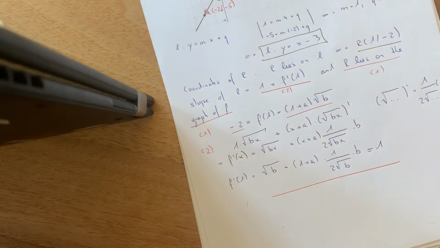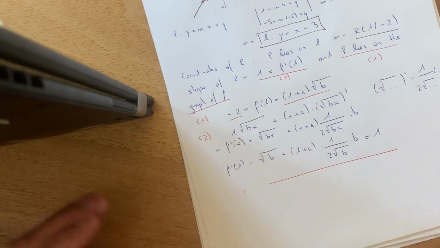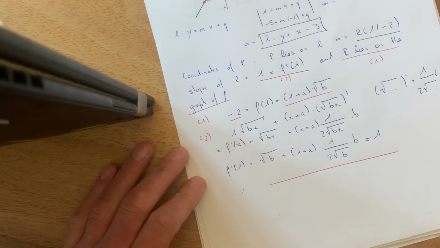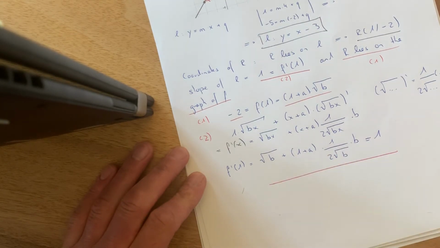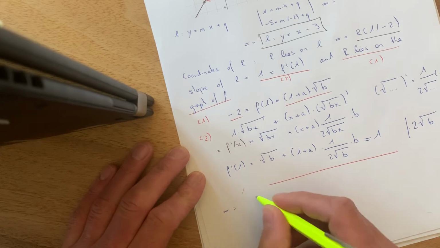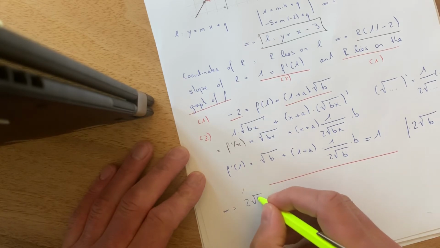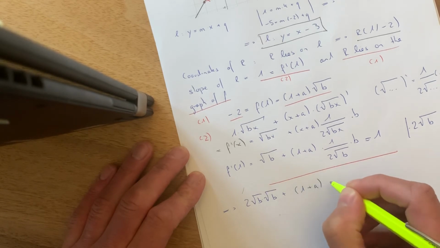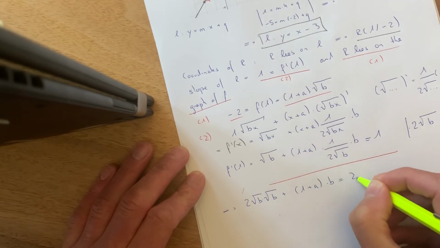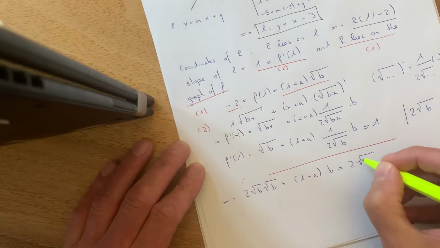Okay, so I start with 2, and now the whole thing, well, that's just algebra, nothing difficult at all. So I start with eliminating here the fraction just by multiplying the whole equation with 2 times the square root of b, leading to 2 times square root of b times square root of b plus 1 plus a times b equals 2 times the square root of b.